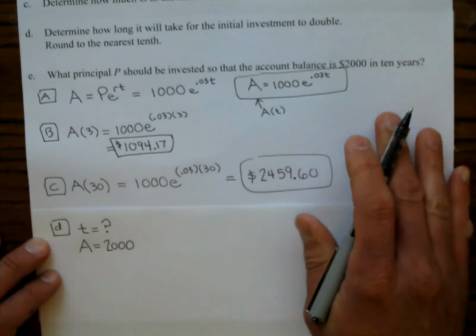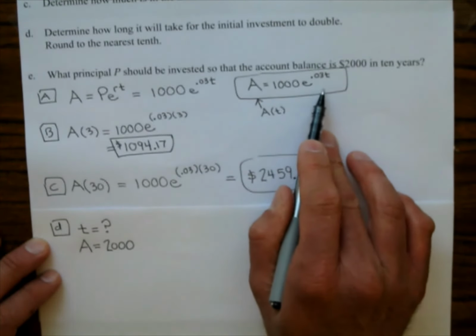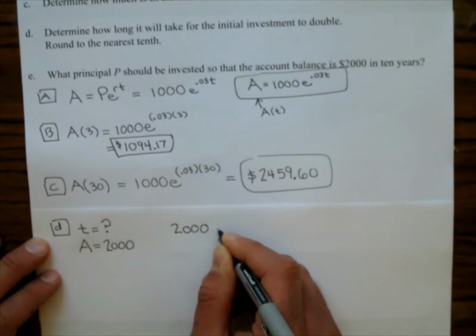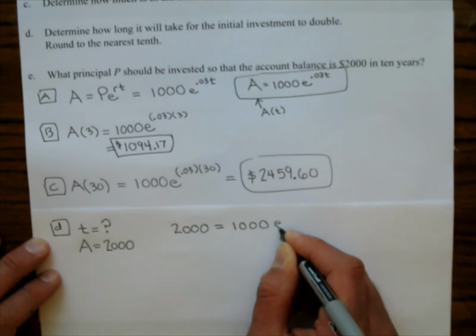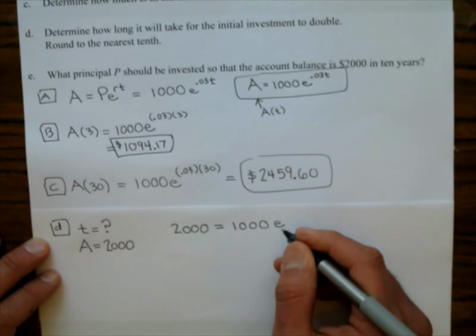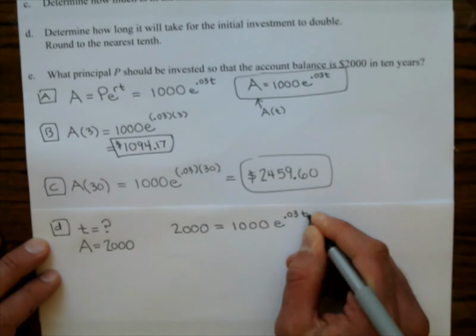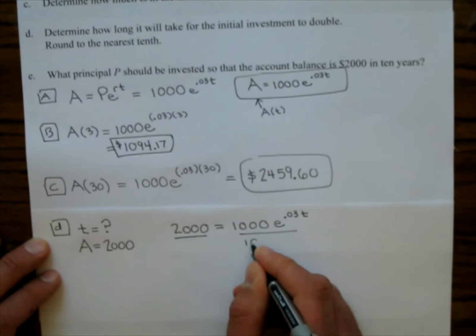And we are going to plug it in where? To this formula right here. So A is 2,000. We got 1,000 there, e raised to the 0.03t. I'm going to divide both sides by 1,000.